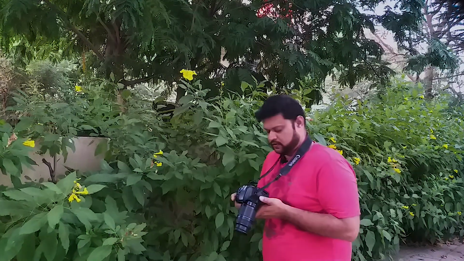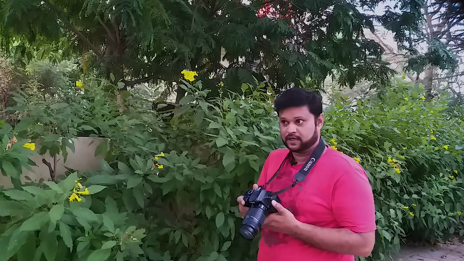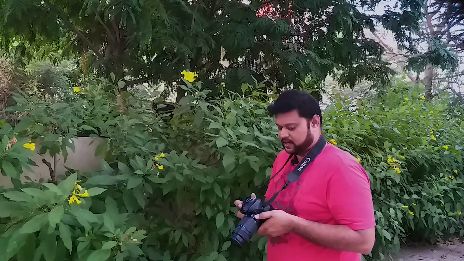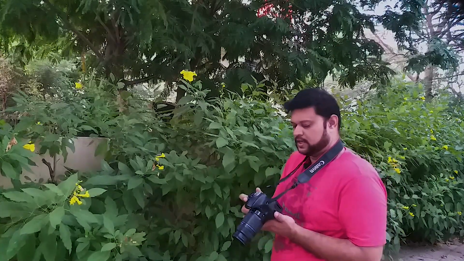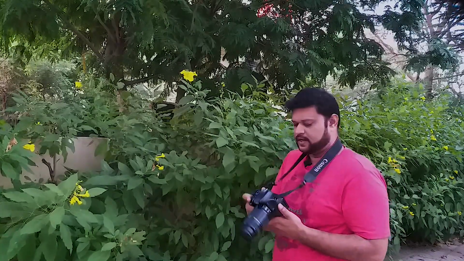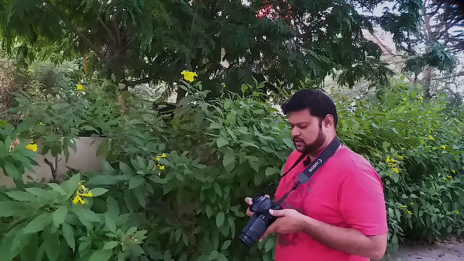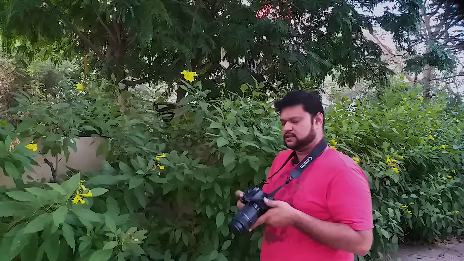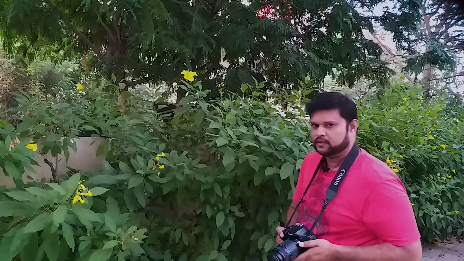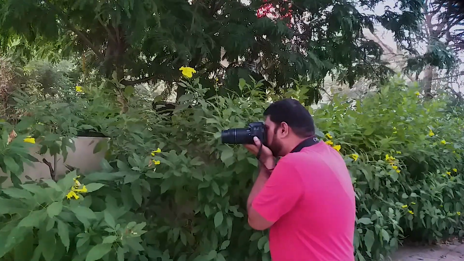If you look at the image, at f22 it is burned out, which means the shutter speed has to be reduced. I'll go for 1/100 and maybe change my aperture to f4. Let's try it now.